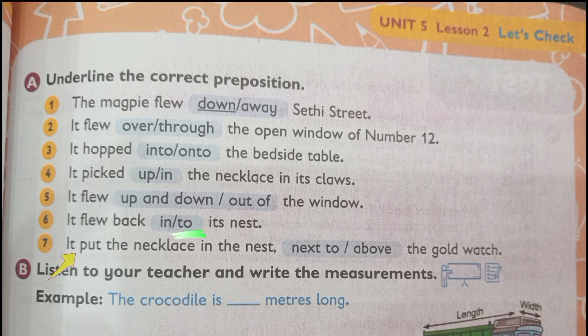Okay, number 7 is: it put the necklace in the nest next to or above the gold watch. Next to means beside something, while above means higher than something. Since the necklace is placed beside the watch, we will choose next to.